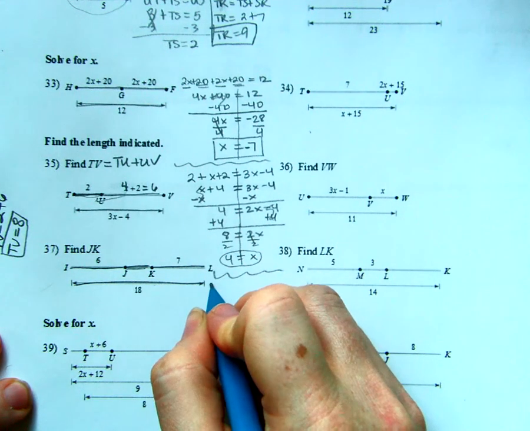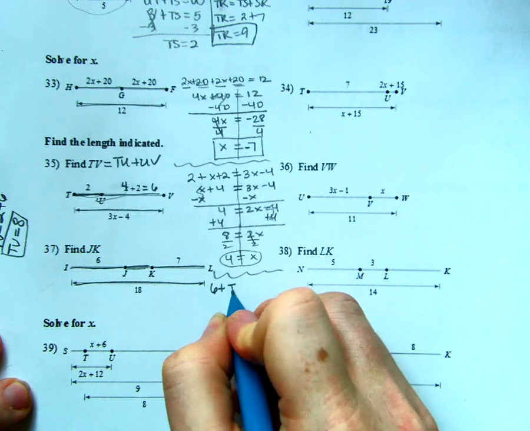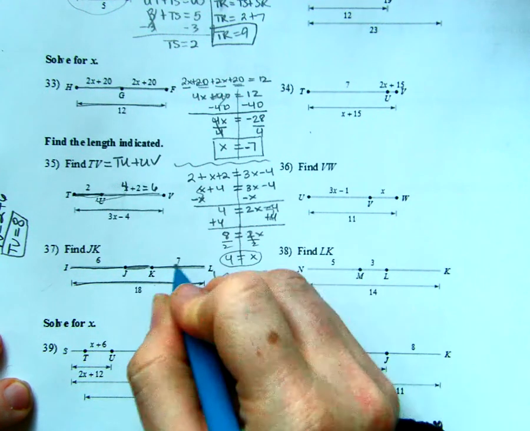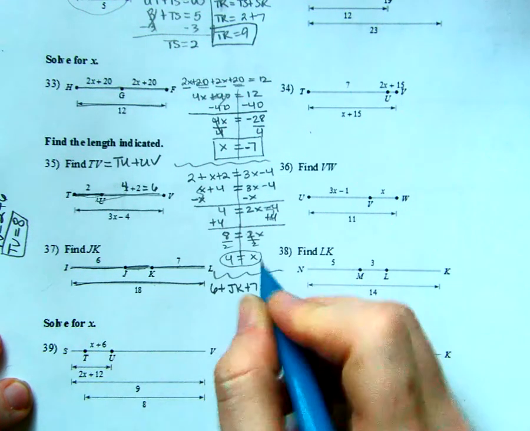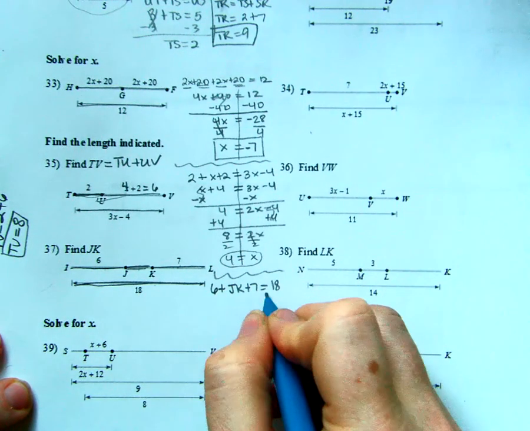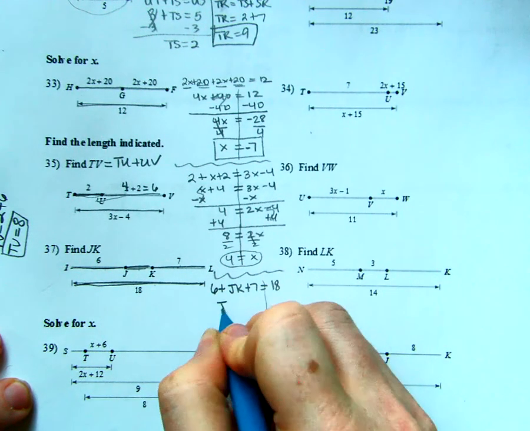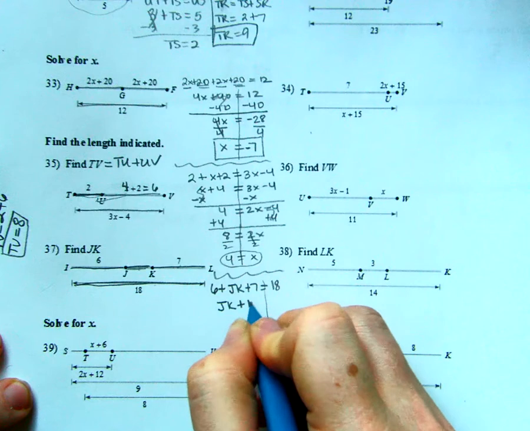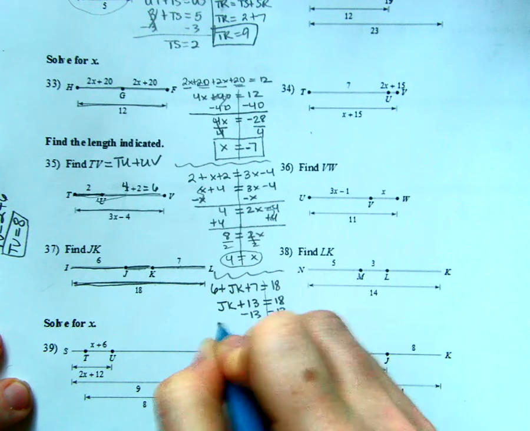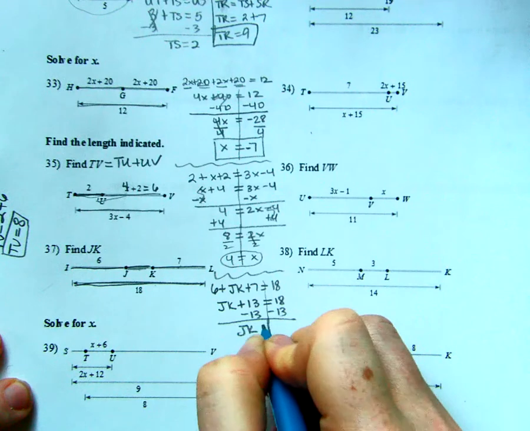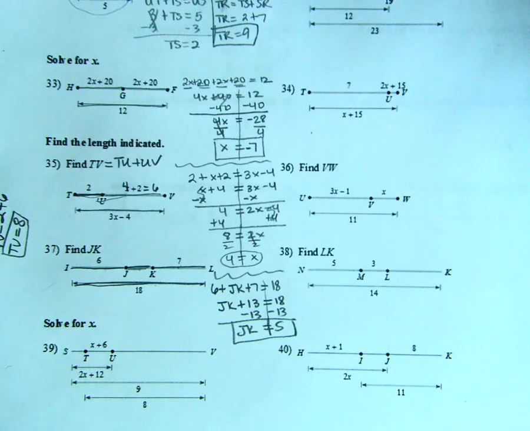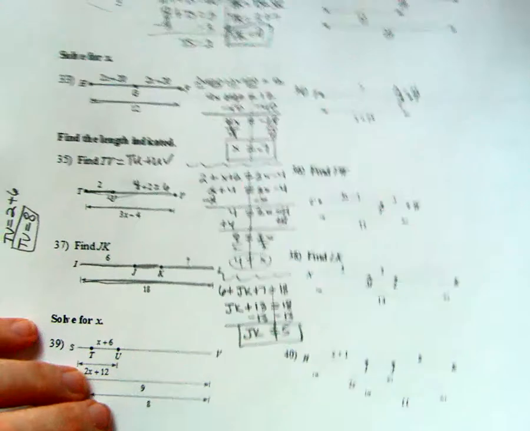So we're going to say 6 plus JK, I don't know that, plus 7, part plus part plus part, is going to equal whole, which is 18. And then on this side, I can combine like terms and get 13. And then just subtract 13, and that will actually quickly solve for JK. All right? And then I'm going to work one distance problem for you.